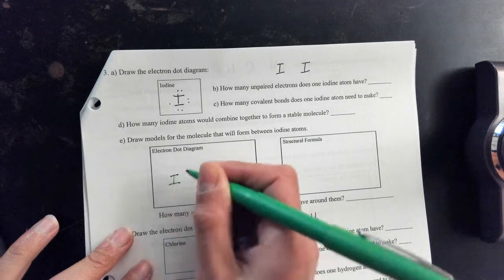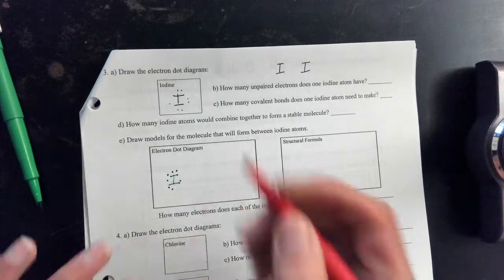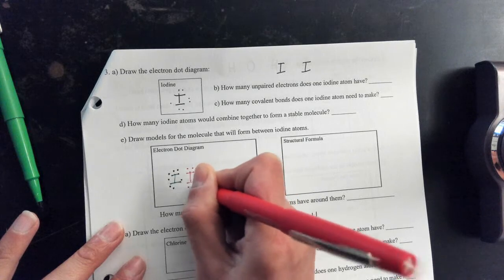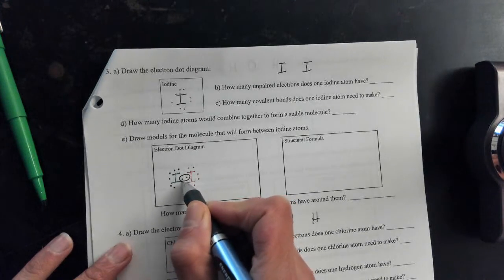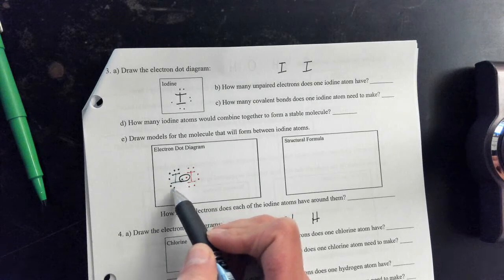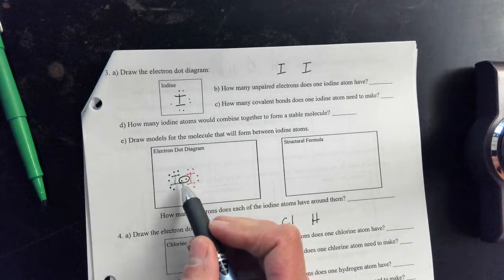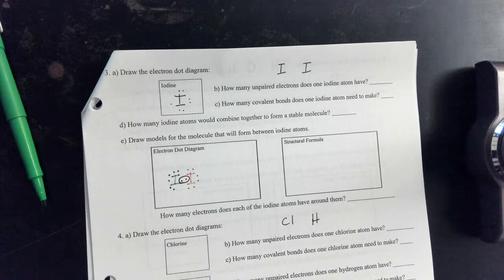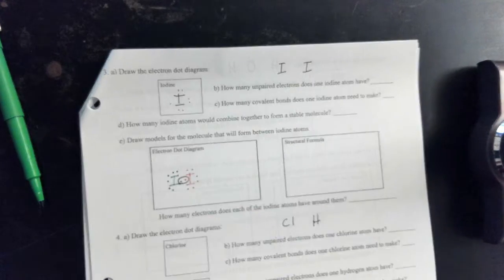I have 1 iodine here, 1, 2, 3, 4, 5, 6, 7. And then I have another iodine here, 1, 2, 3, 4, 5, 6, 7. This is going to be where they'll bond. Okay, so if I count, it will be 8 for the green iodine. And then for the red one, I'm going to count, it's going to be 8. So I know it meets the octet rule, which says around each element there should be 8 electrons.